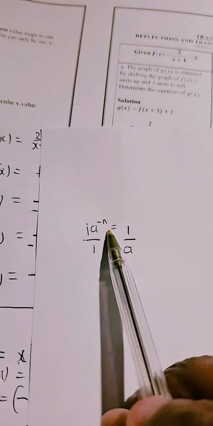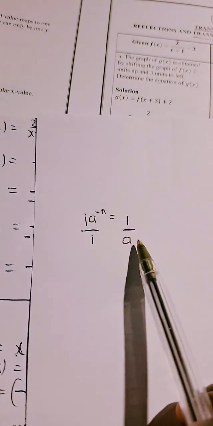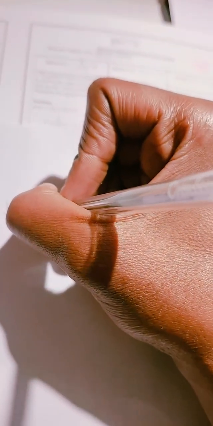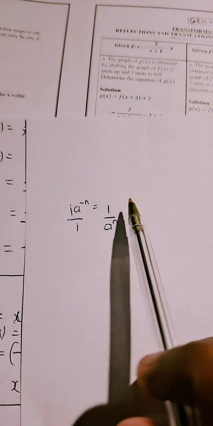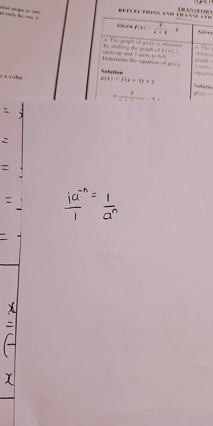But any base raised to a negative exponent changes position. So this a moves from the numerator, goes to the denominator. The exponent sign changes from negative to what? To positive. The 1 that is left behind is that 1 that is unseen, that is multiplied to the a.